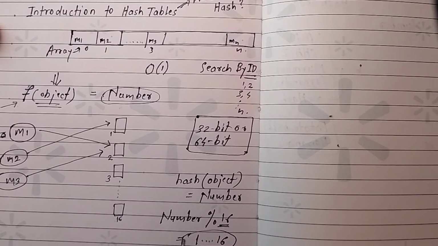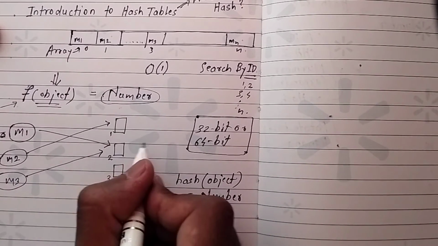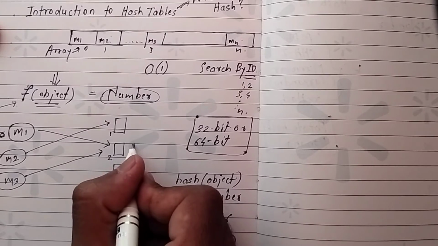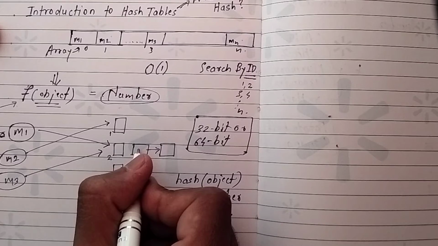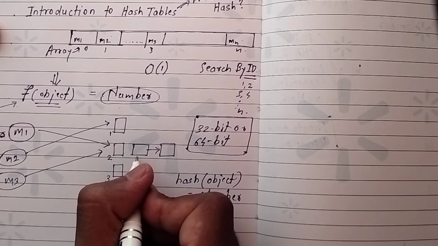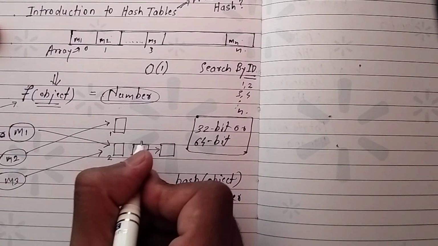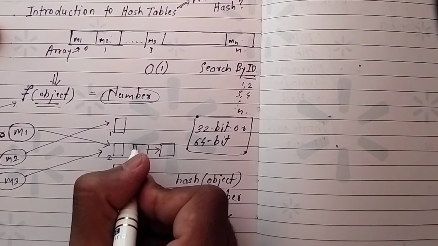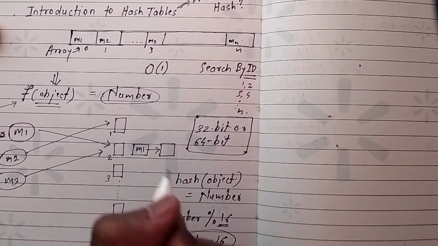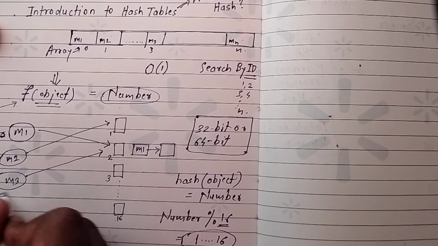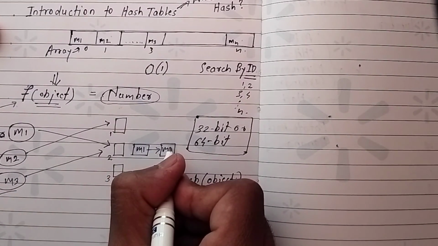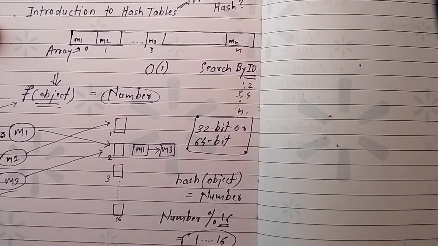Now how we can solve this is, in the bucket we can have a linked list. The member 1 is assigned to bucket 2, so member 1 will reside here as the first node in the linked list, and member 3 will reside here in the next node, right? So like this, the linked list will keep on growing.